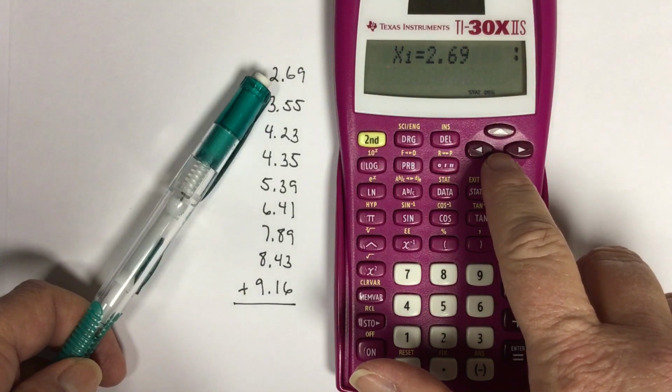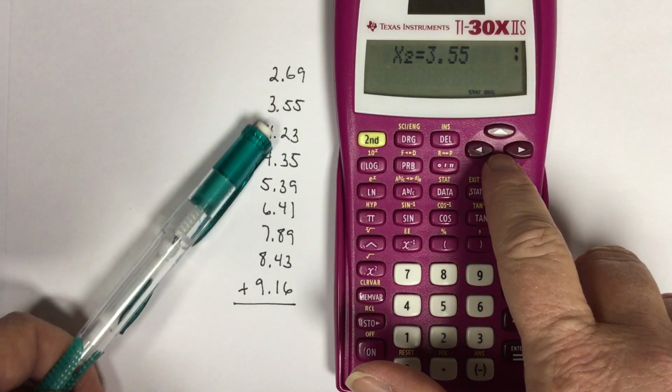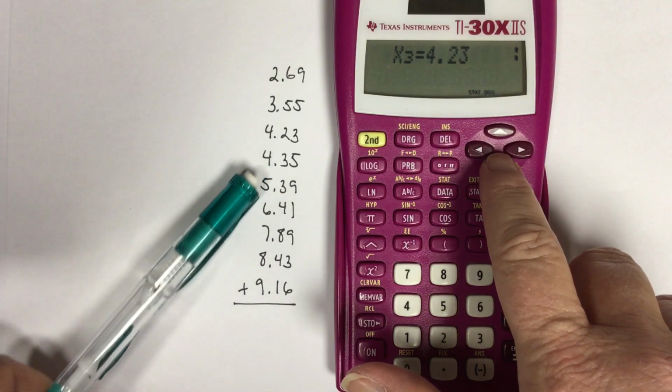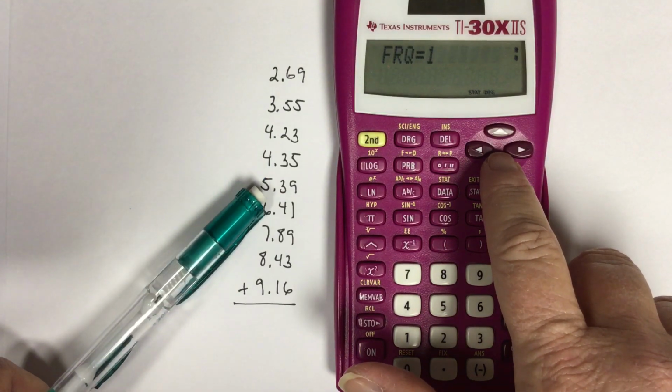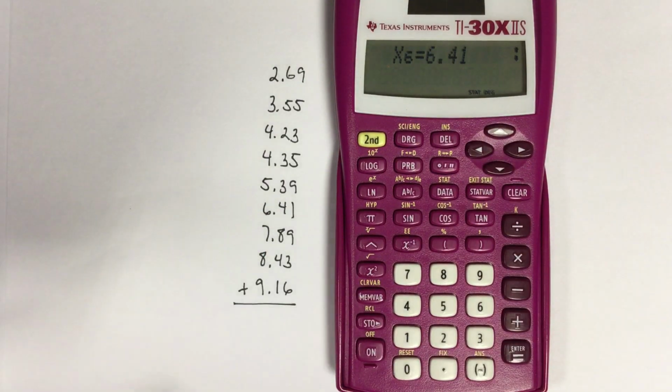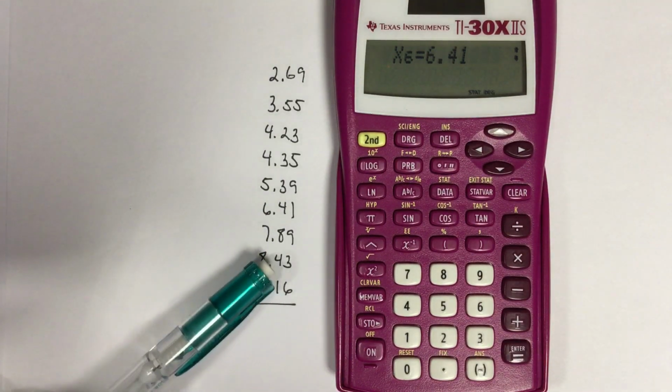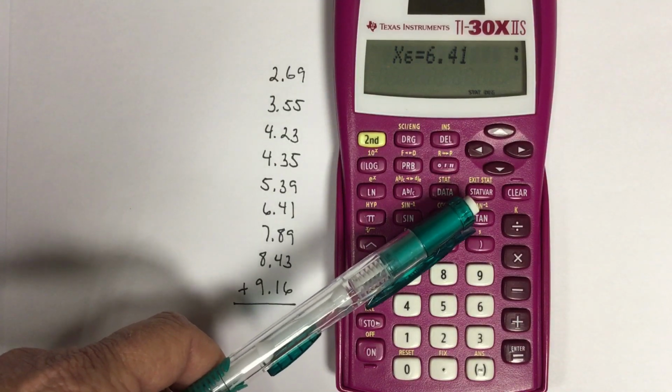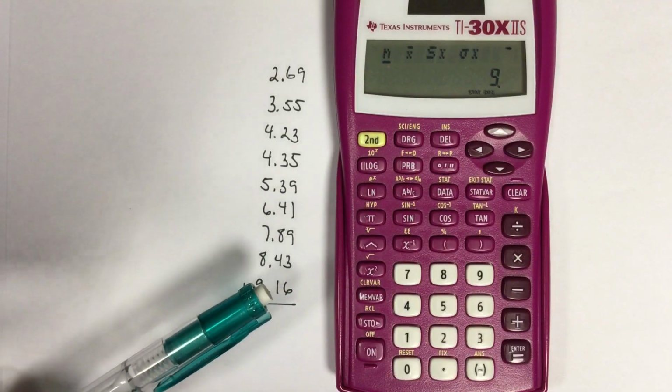So 2.69, 3.55, 4.23. Okay, so you can do that and make sure that you got them all the way you want them. When you're sure that your list is the way you want it, then what you're going to do is hit stat var. So I'll touch that.